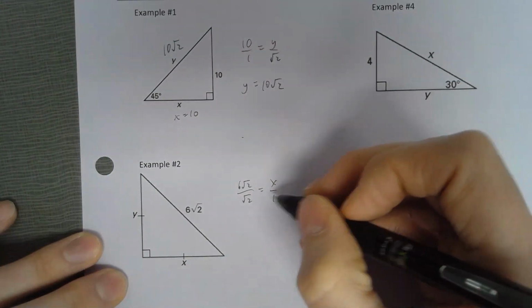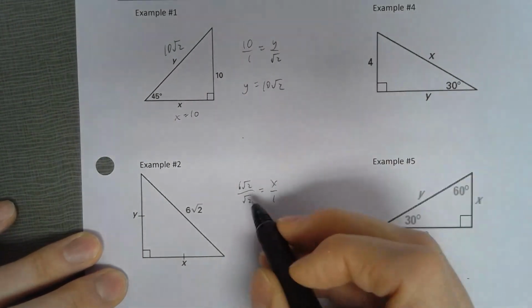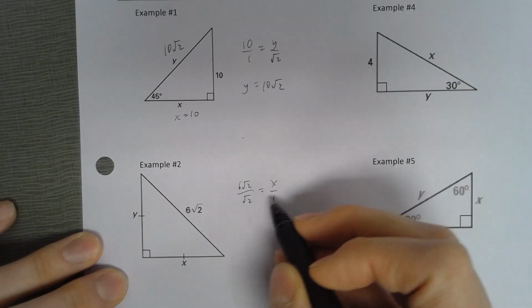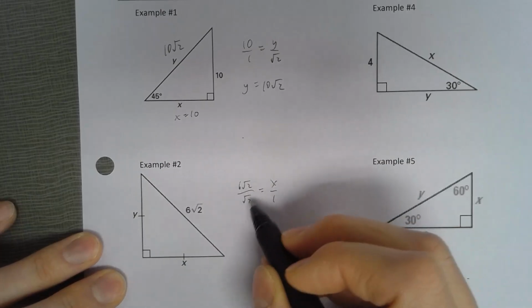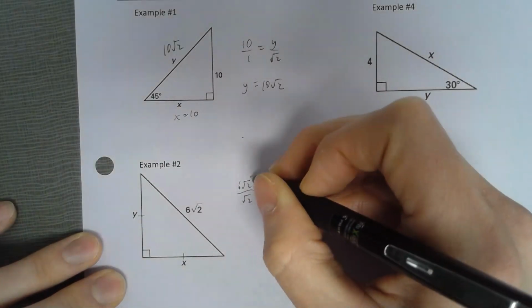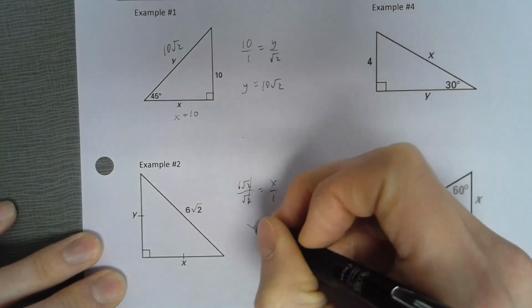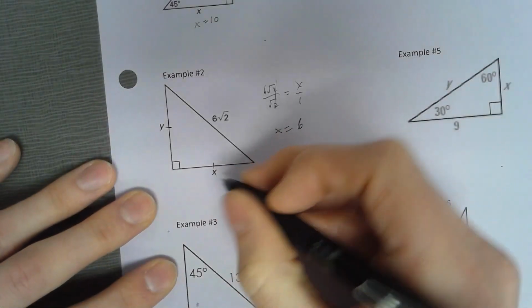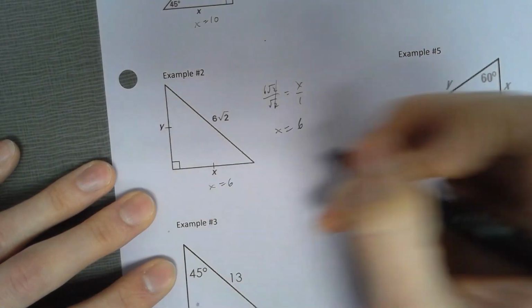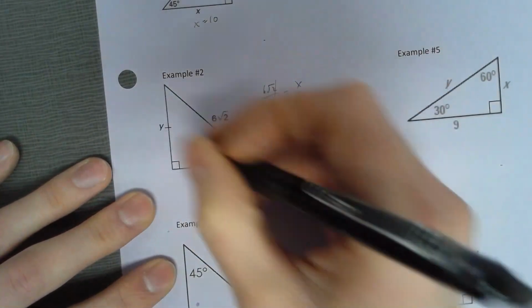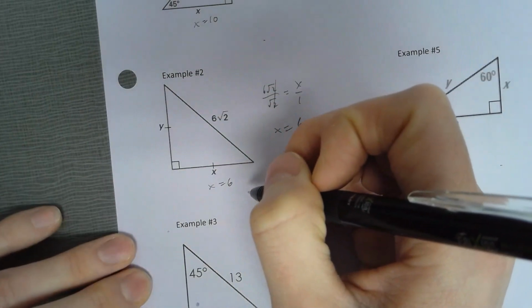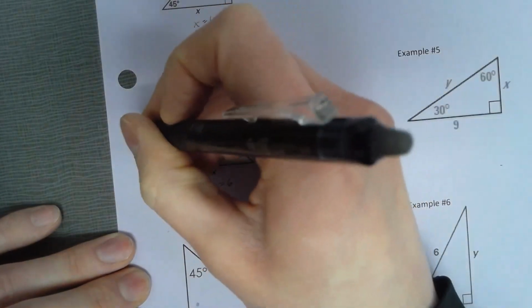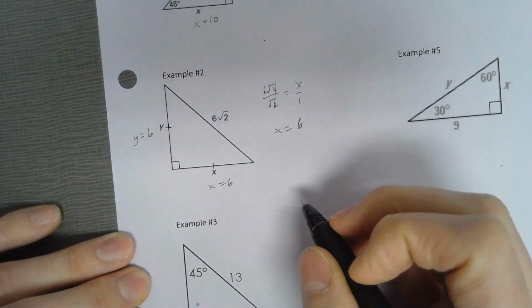Actually, this is going to simplify. We don't even have to do the cross product. Root 2 divided by root 2 is 1, and we just have x equals 6. So x is 6, and the legs are the same size on 45, 45, 90 triangles, so y is also 6.